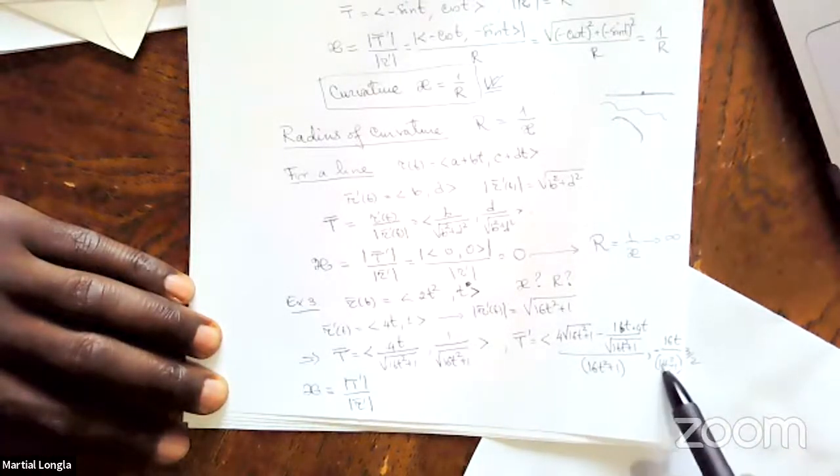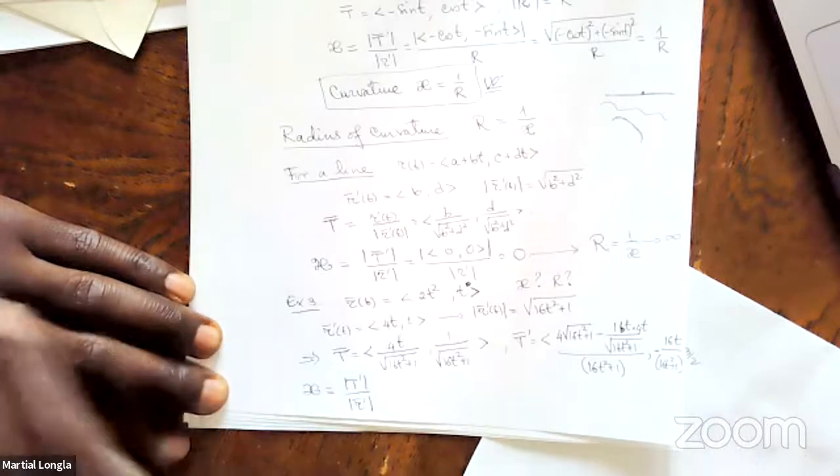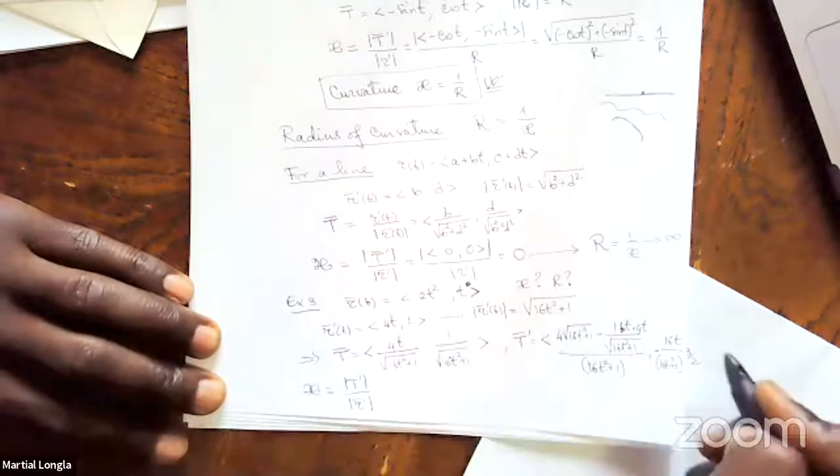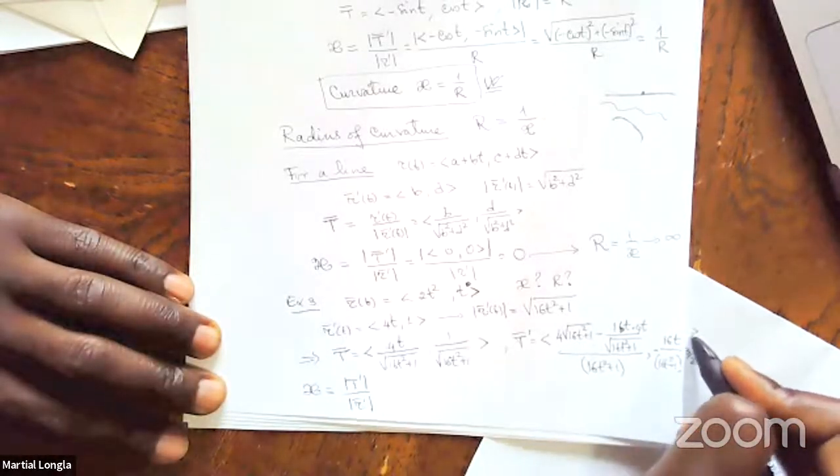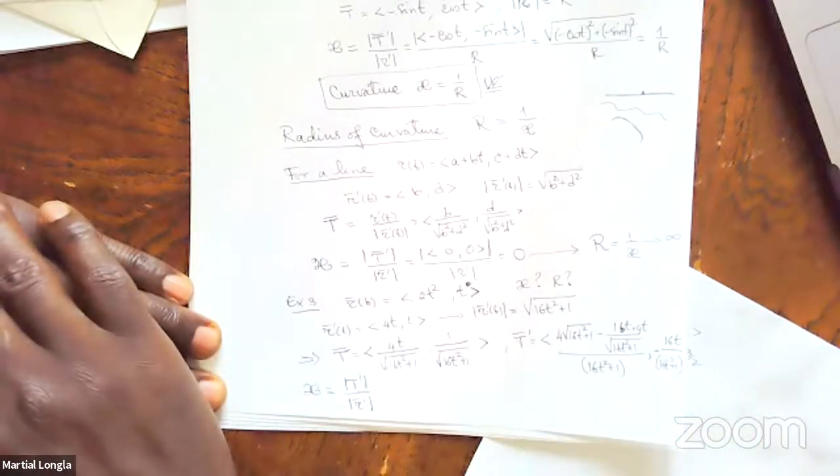That's 16t squared plus 1 raised to the power 3/2. You close that.